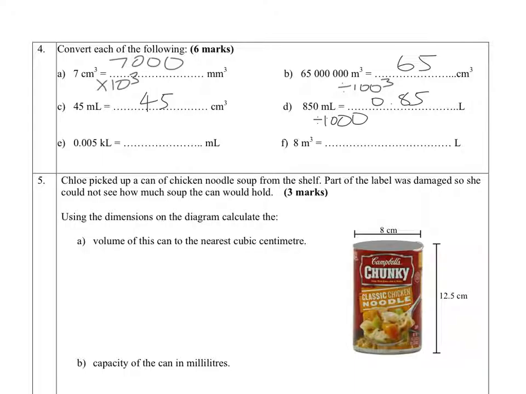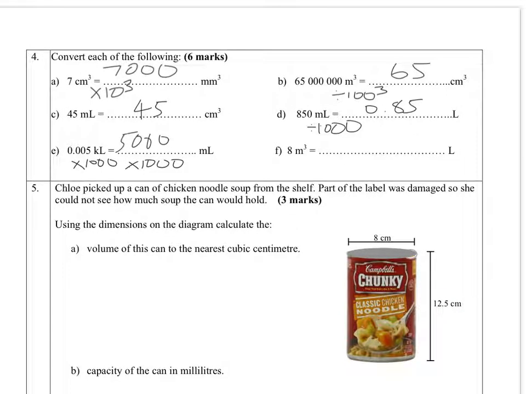Kilolitres to mils, so kilolitres, we are first going to times by 1,000 to get it into litres, and then another 1,000 to get it into mils, and we get 5,000 mils. 8 metres cubed is the same as 8 kilolitres, and there are 1,000 litres in each kilolitre, so this means it's 8,000.